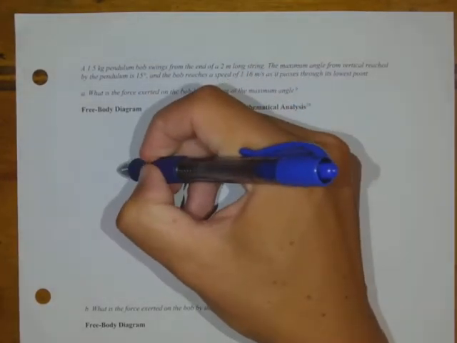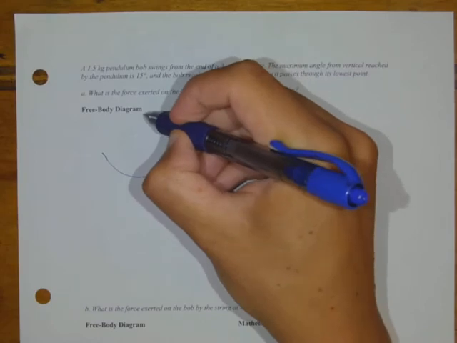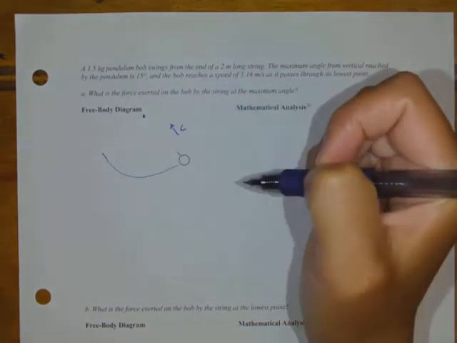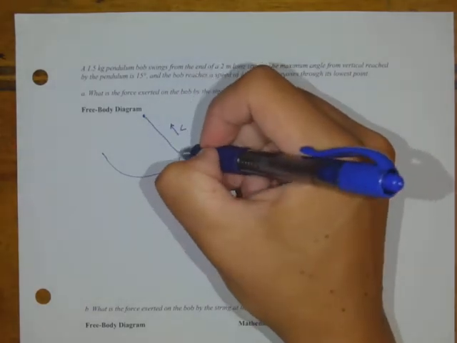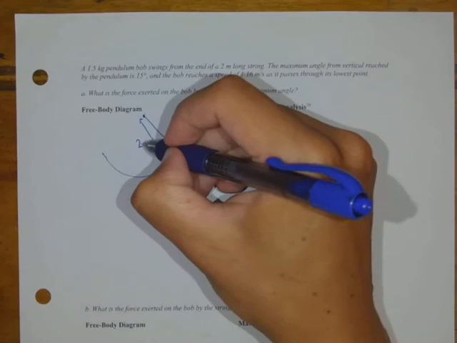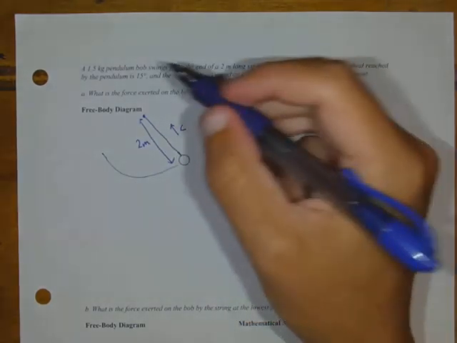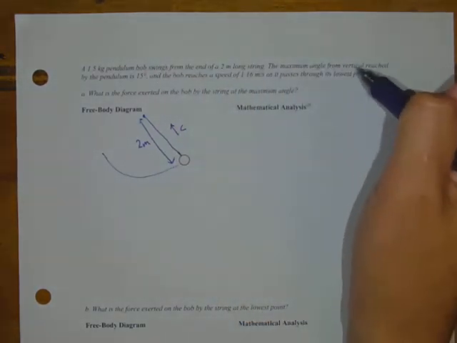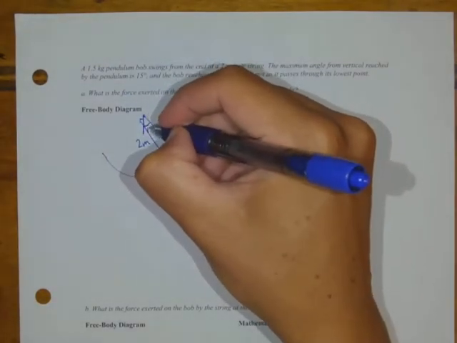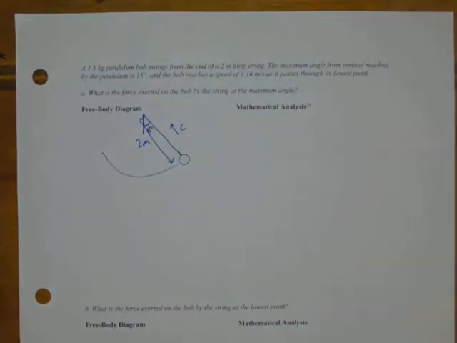So the pendulum is swinging back and forth like this. The center of the circle is up here, so this is pointing towards the center. The distance from here to here is the length of the string, that is 2 meters. Also, the angle they give you is from vertical, so it's this angle here, which is 15 degrees.